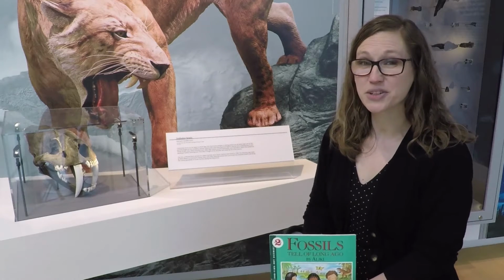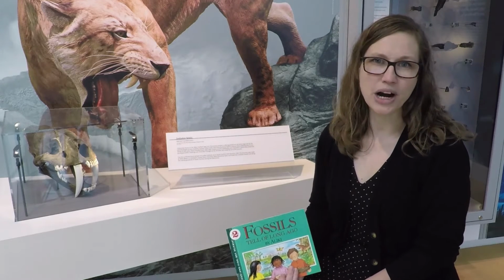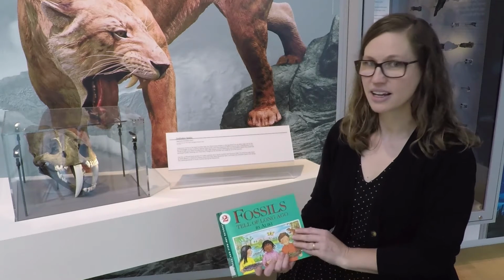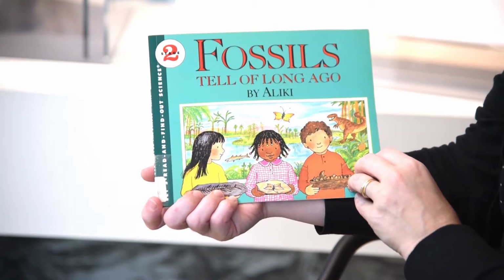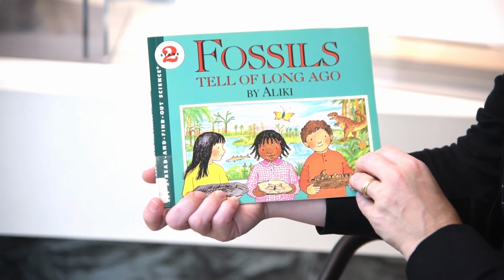Today, I'd like to read a story to you about how fossils are made and a little bit more about different types of fossils. Today, we're going to be reading Fossils Tell of Long Ago by Aliki.